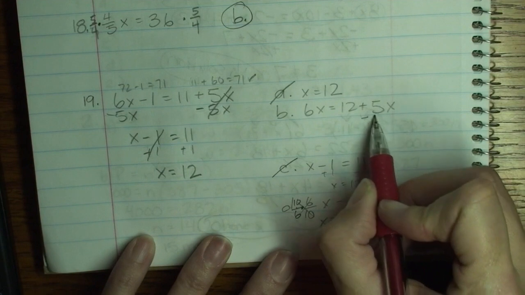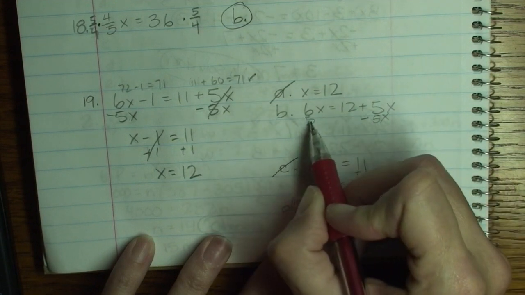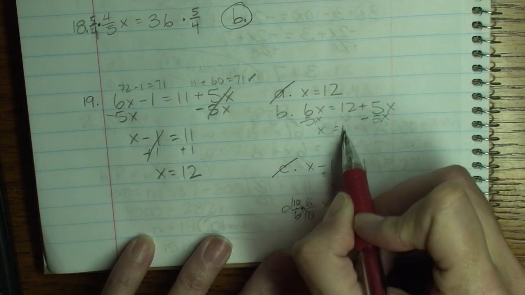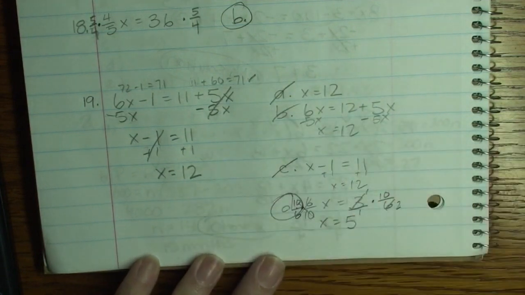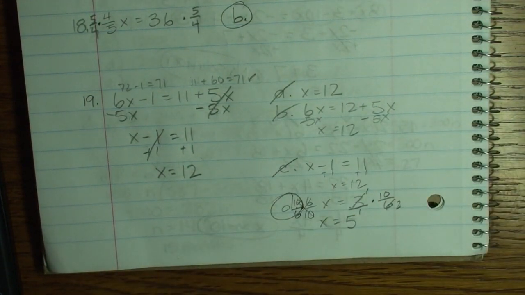So now let's check this one. If I subtract 5x from both sides, it gives me x equals 12. So D is my answer because when I solve all those equations, I get x equals 5 for D and x equals 12 for everything else.